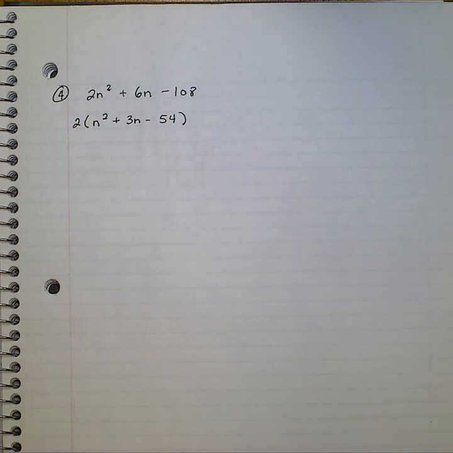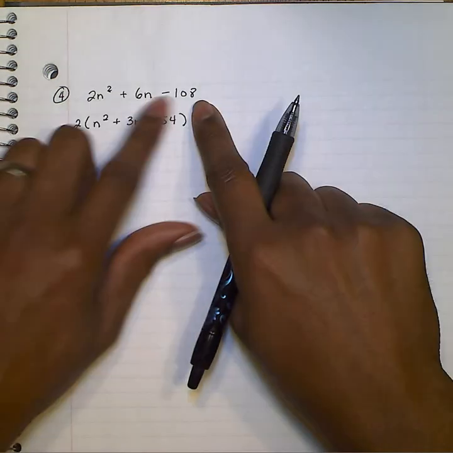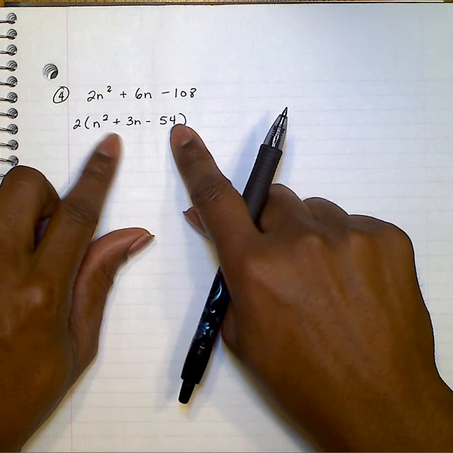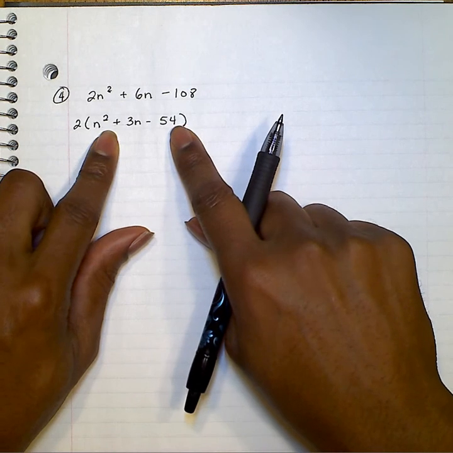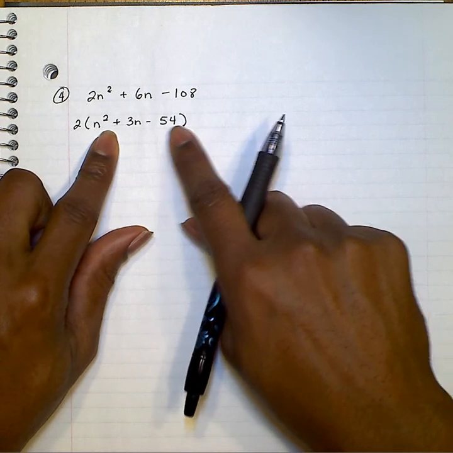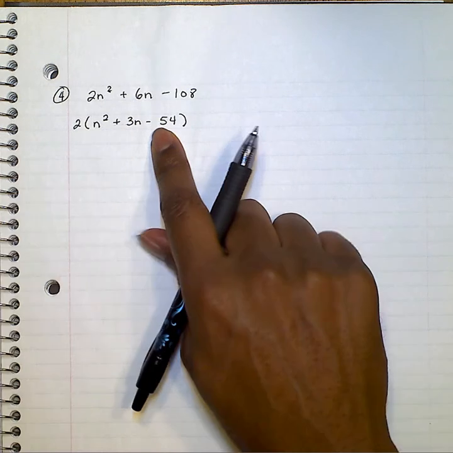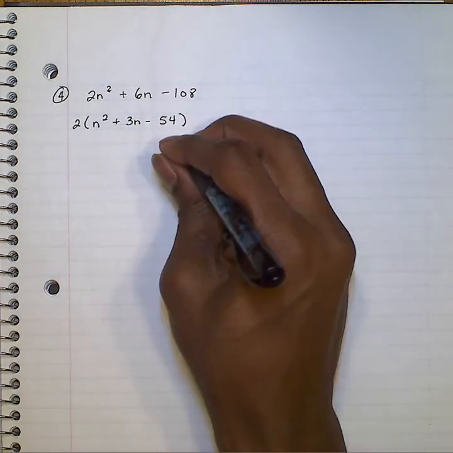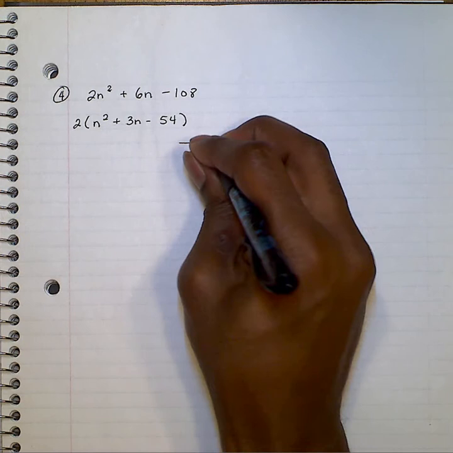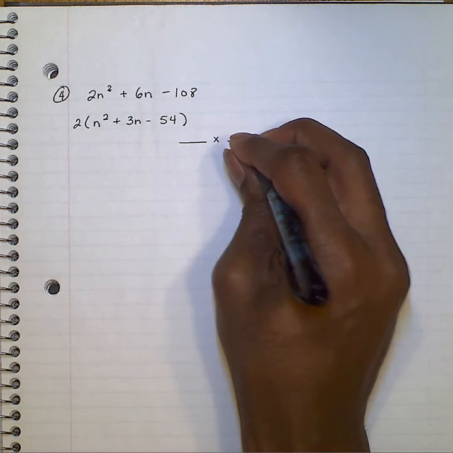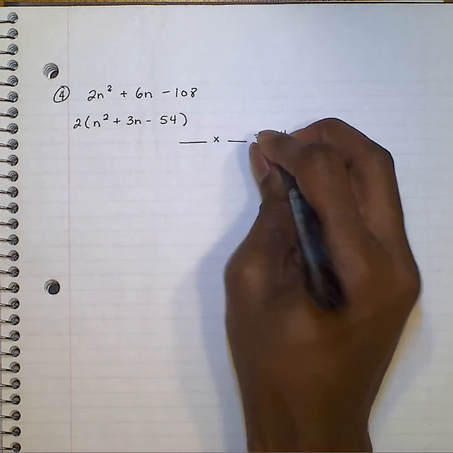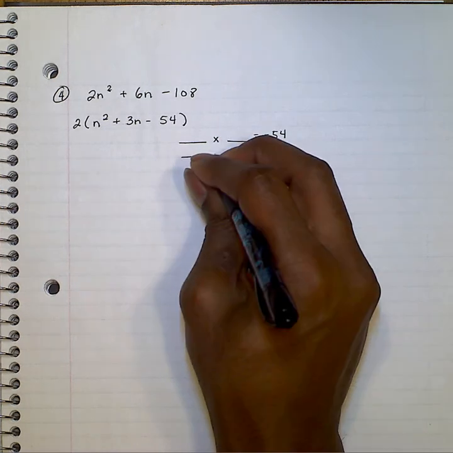So I noticed that there's a 2 as a GCF, factored it out, and now we're back to where we started from, being able to do this. If you want to pause it and try it on your own, do that. If you want to follow along, do that. I need two numbers that multiply to give me negative 54 and two numbers that add to give me 3.